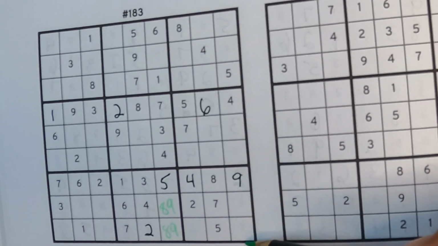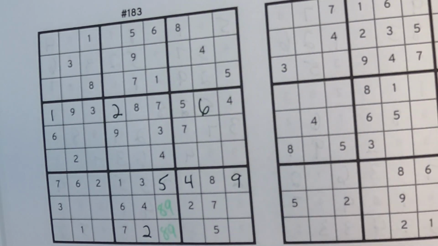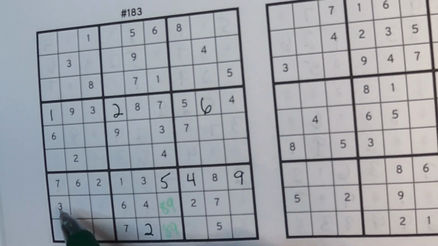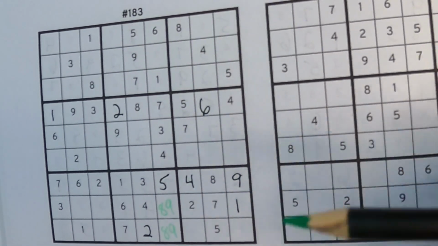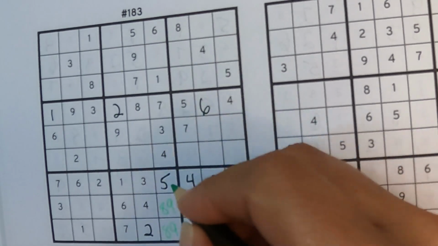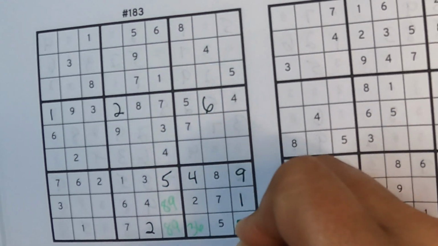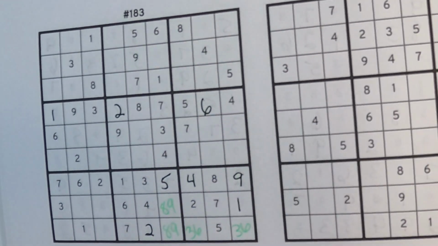For this box, we're missing 1, 3, and 6. We've got 3 and 6 here, so this is our 1. But I don't see any other help. So 3, 6.